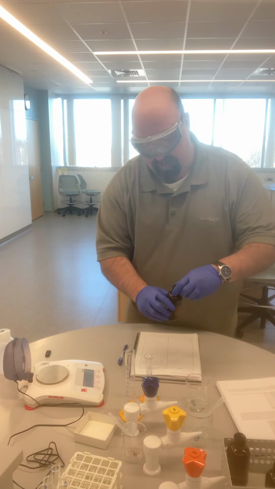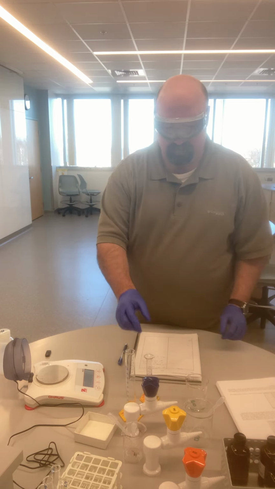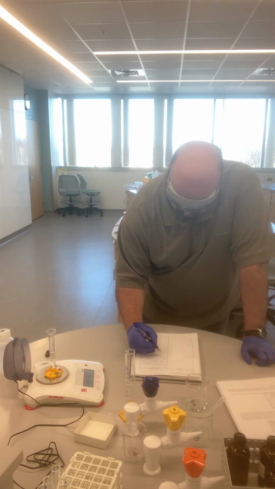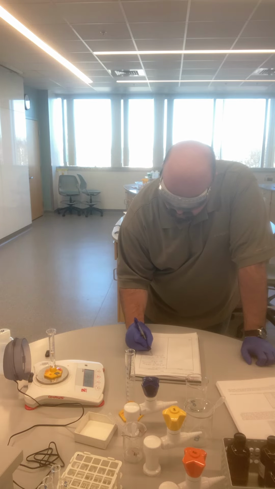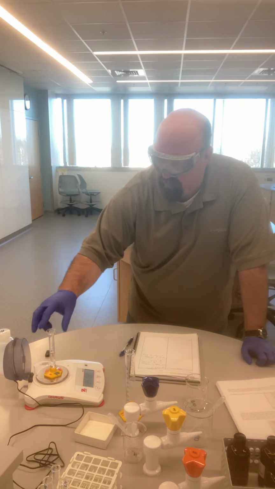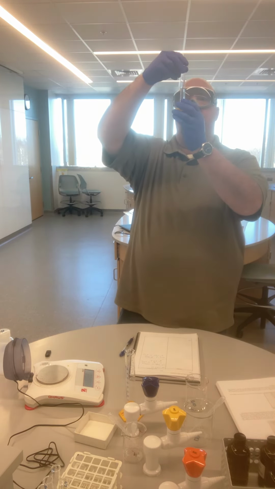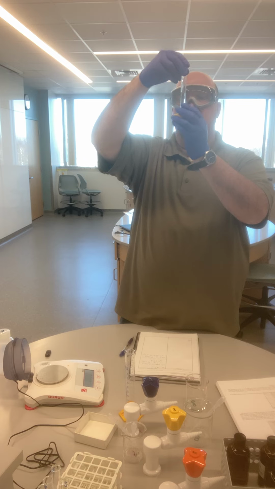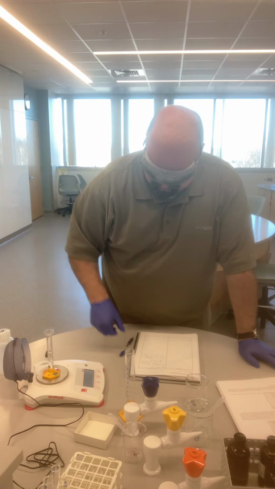You'll note another piece of lab safety: whenever I'm done using something, I always put the cap back on and then put it away. And so the mass of cylinder plus liquid 2 is 35.162 grams, which has a volume of 6.6 milliliters.